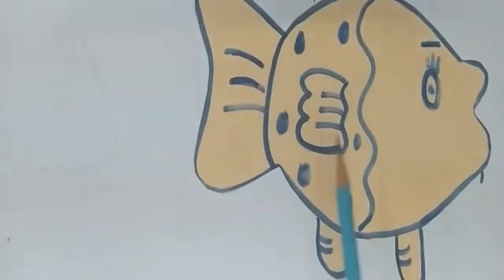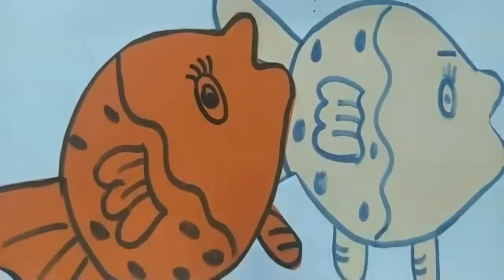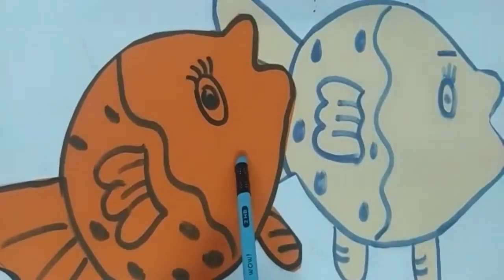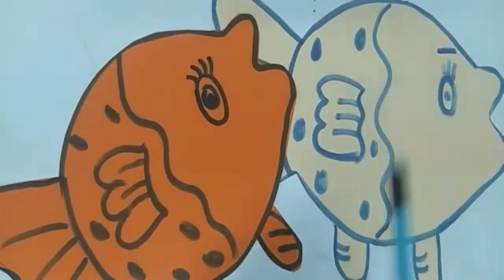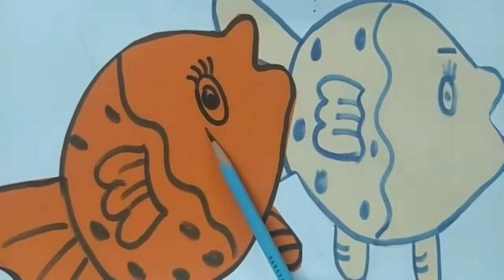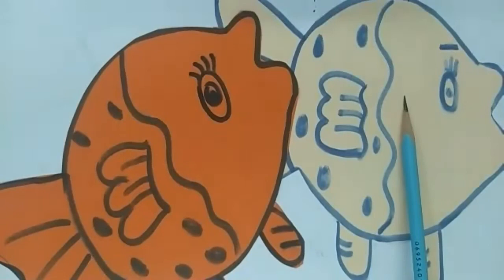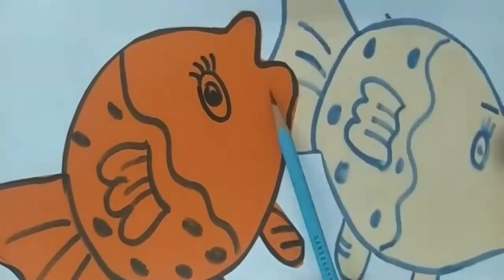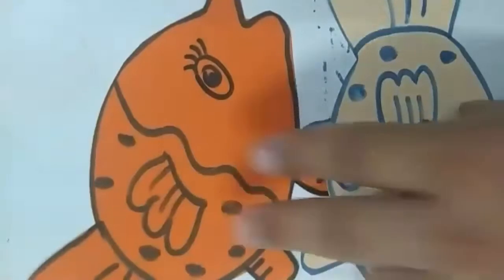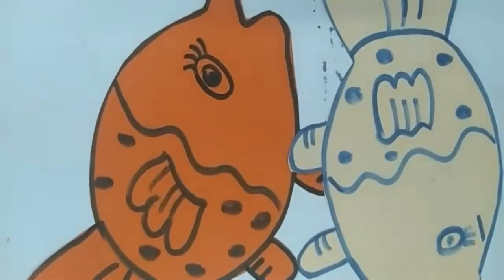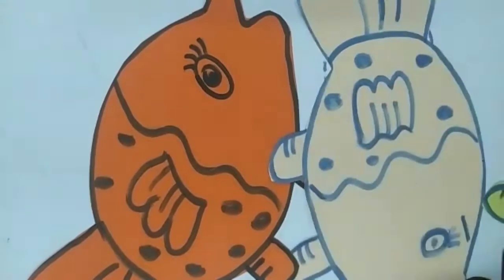Okay, the other one. Okay, what is this? White. This fish. White. No, bache, this is yellow, orange, and this is light pink. Okay. One. This way. Yes. Two. How many fishes? 1, 2. Okay. And now tell me how many fishes?